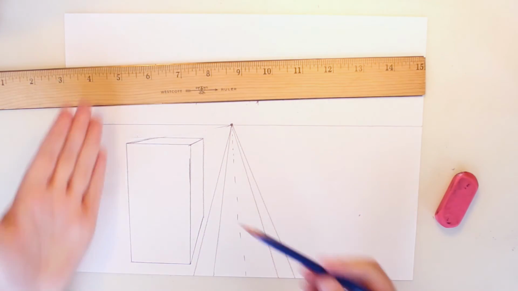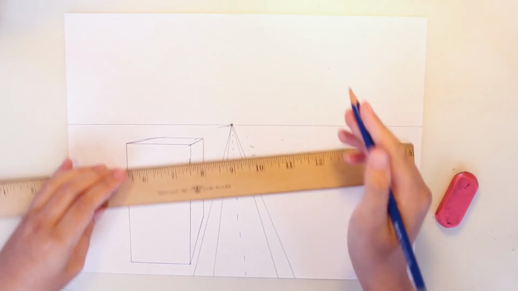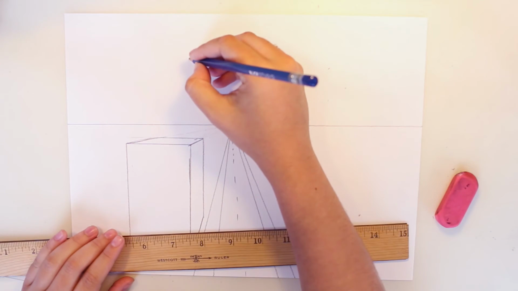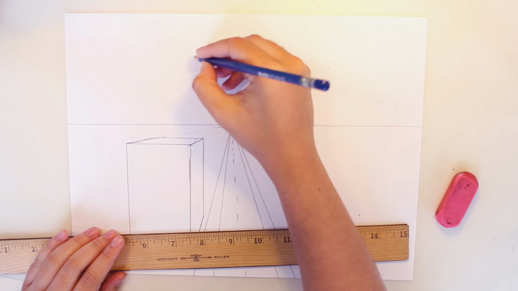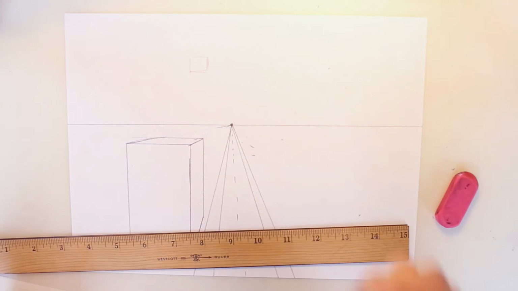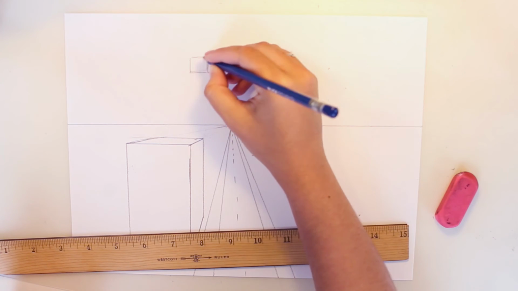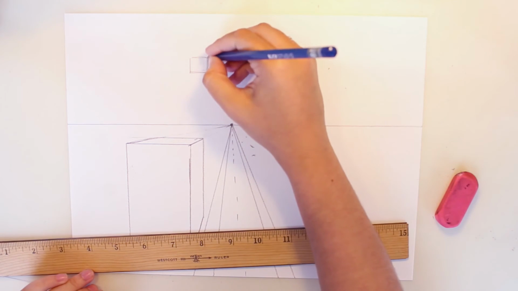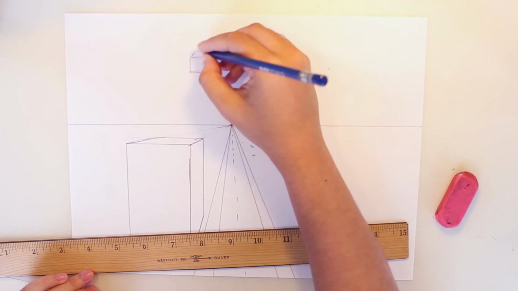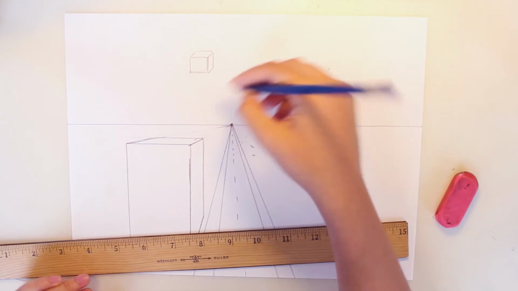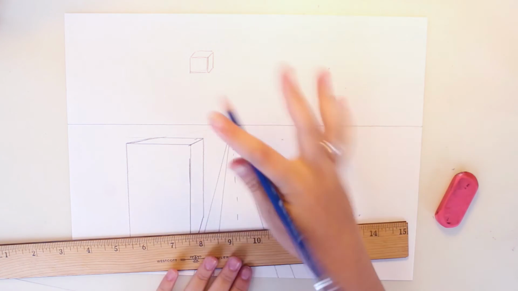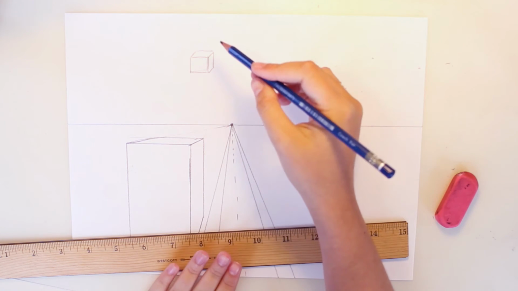If you can see, it looks like a 3D block. Normally you would draw your block, your square, the side that's facing the viewer, the drawer, and then you would draw the little sides and connect them. This is basically what we're doing, but in a landscape format.